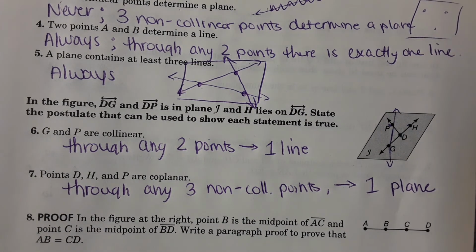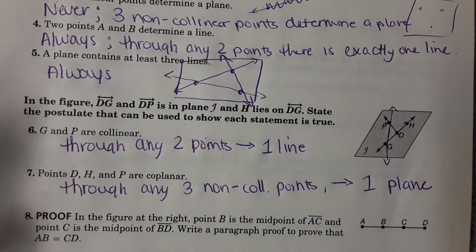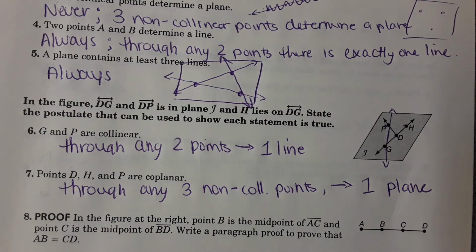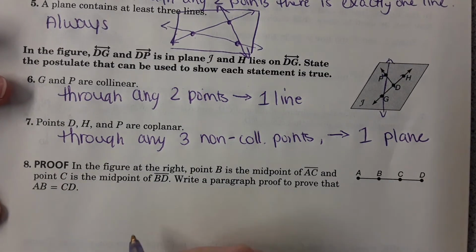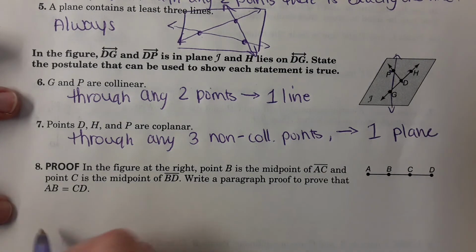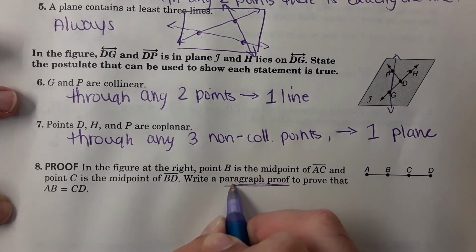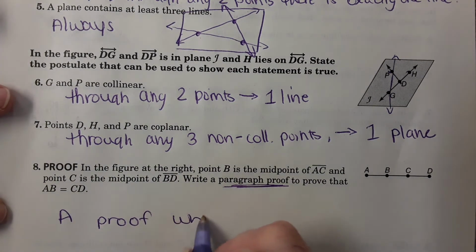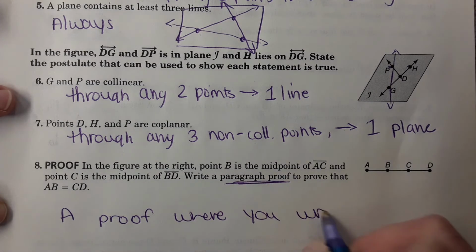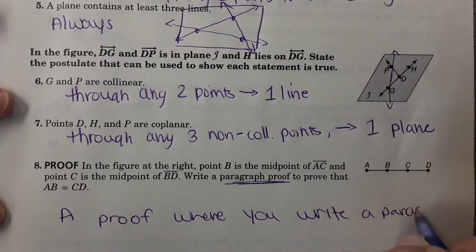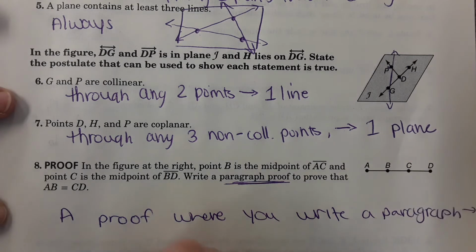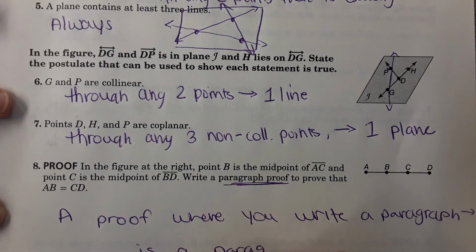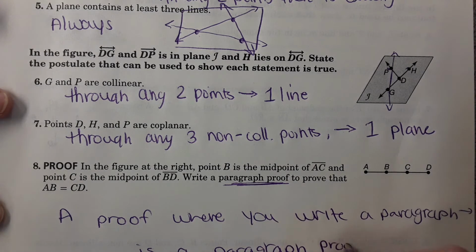I know I'm kind of losing your attention with this. It's not very exciting. Number 8, it wants us to do a paragraph proof. I'm going to save the proofs for later lessons, but here's what you need to know about proofs because it's a question on the homework. A paragraph proof is a proof where you write a paragraph. That's one of the questions on the homework, just in case.